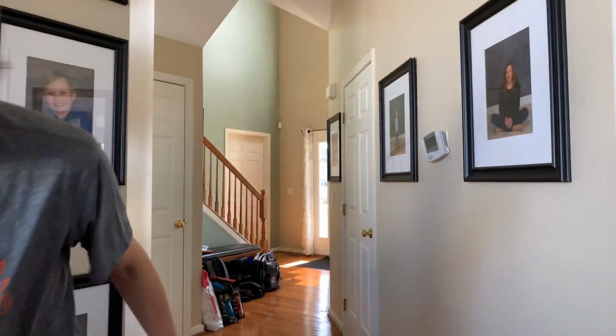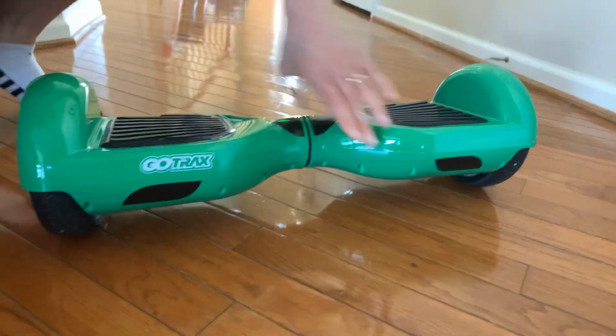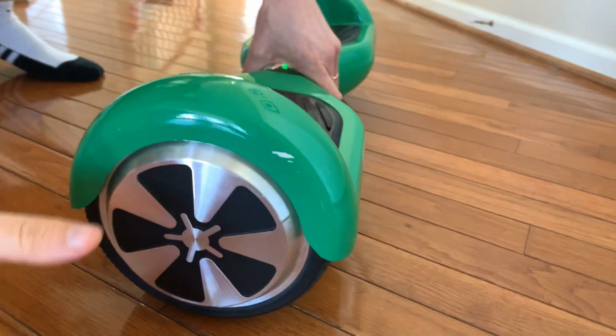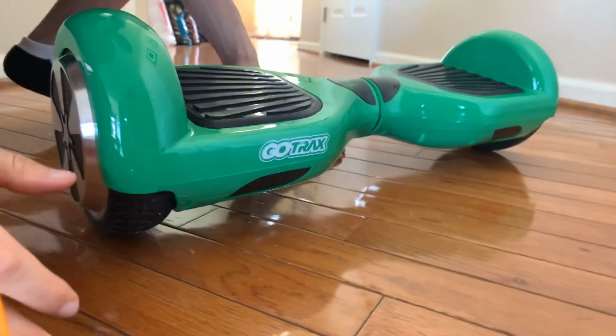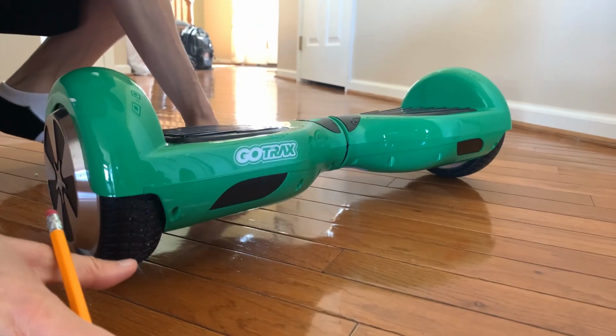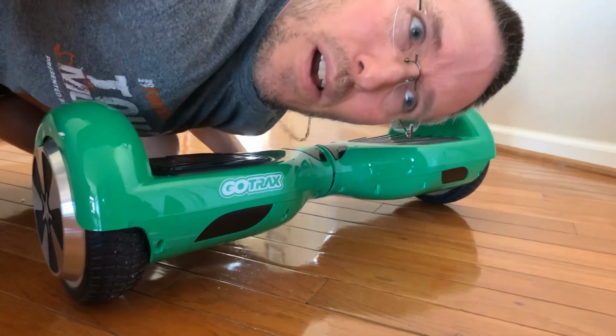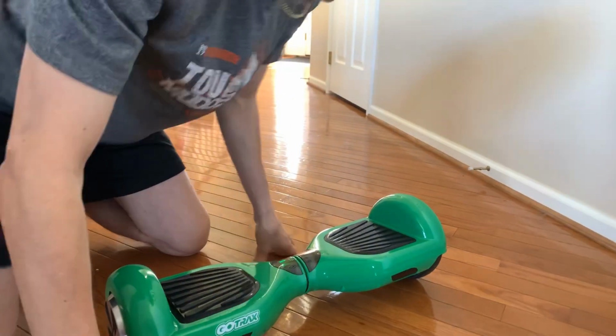All right, today we're going to take a look at this hoverboard that we got right down here. Come take a look. This is the Go Trax. It's got 6 and 6.5 inch wheels. It's got LED lighting. It's got a 400-watt electric motor. And what I really want to know, and I bet you want to know, is how fast is it? Michael, get over here. So this is what we're going to do.